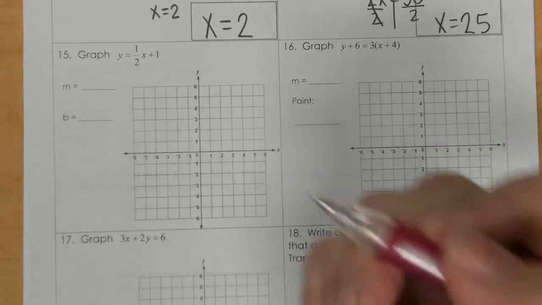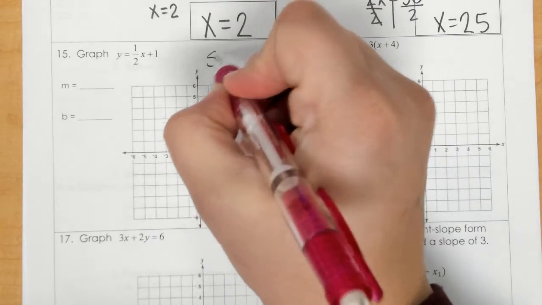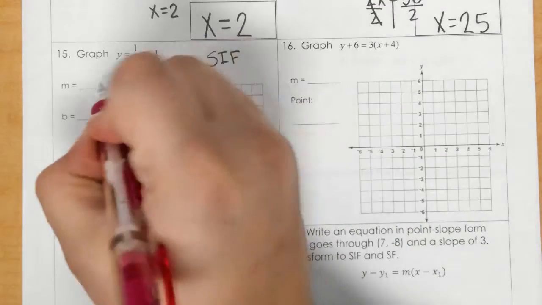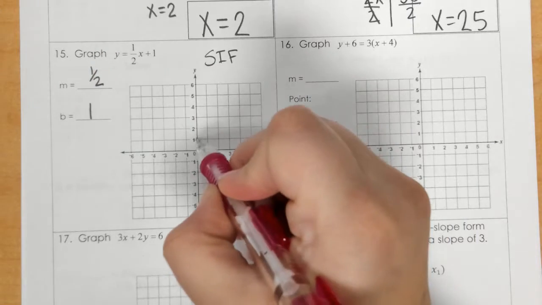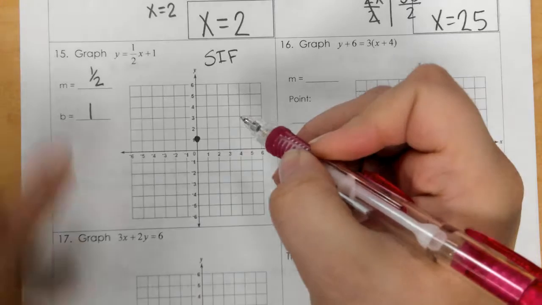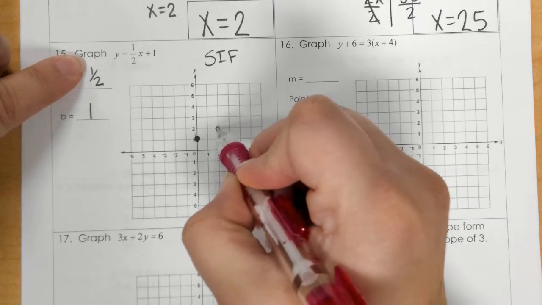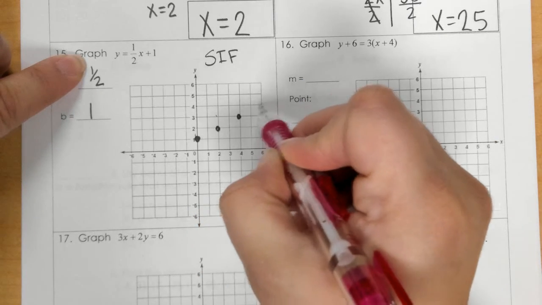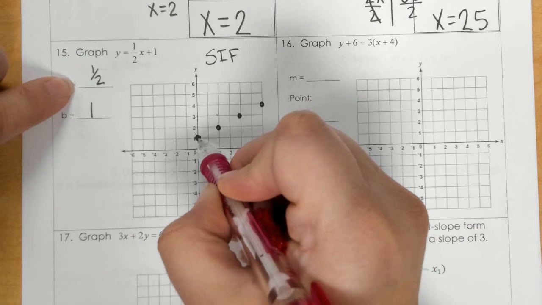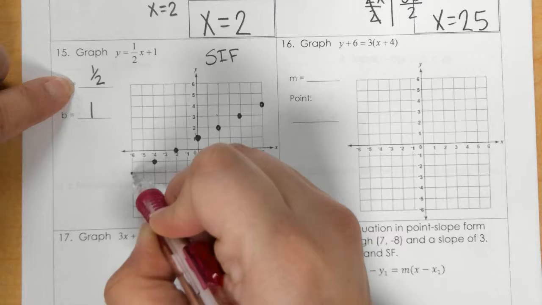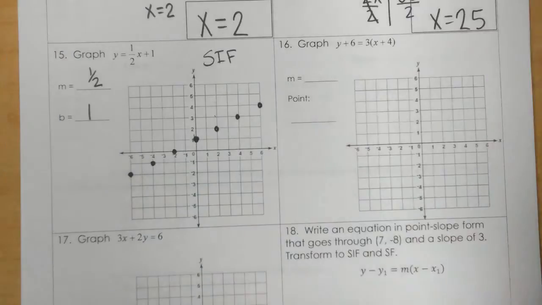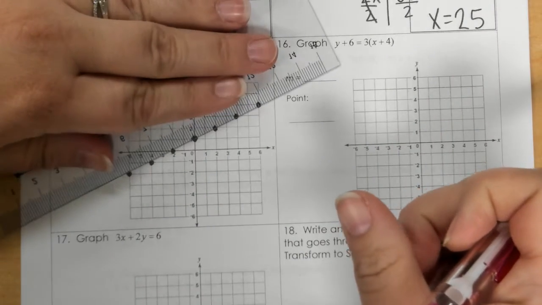For number 15, we have slope-intercept form, where m is 1/2 and b is 1. So we begin at 1 on the y-axis, and then we're going to go up 1, right 2. And we just do that a few times, up 1, right 2. Then we're going to go down 1, left 2, down 1, left 2. And then after that, just draw your line.